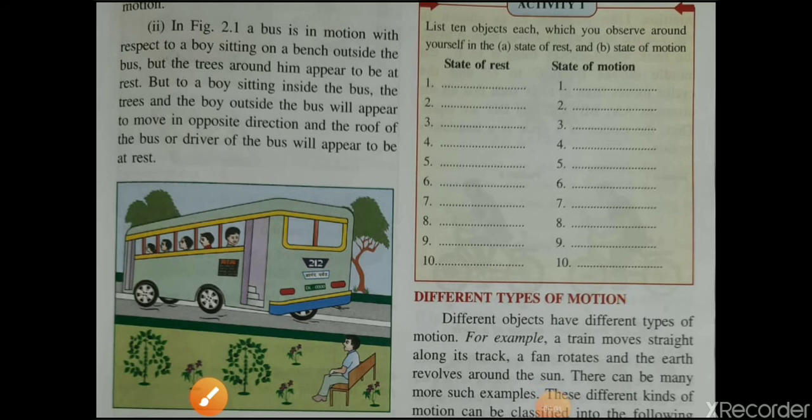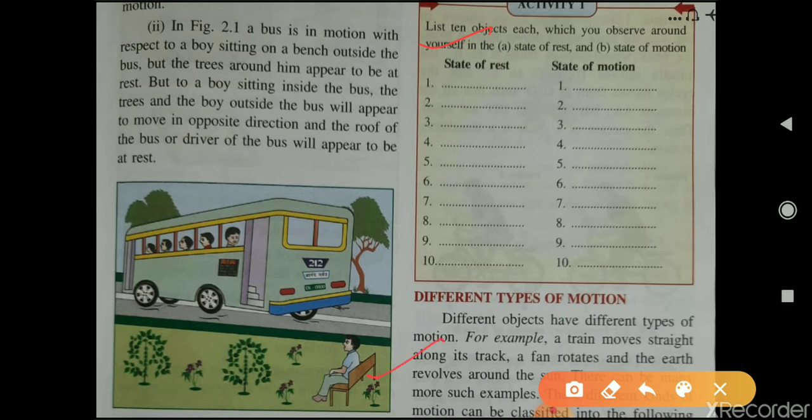Second example: a bus is in motion with respect to the boy sitting on a bench outside the bus. This bus is in motion with respect to this boy who is sitting outside the bus, but the trees around this boy appear to be at rest.